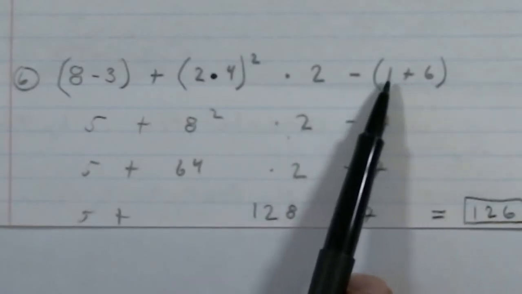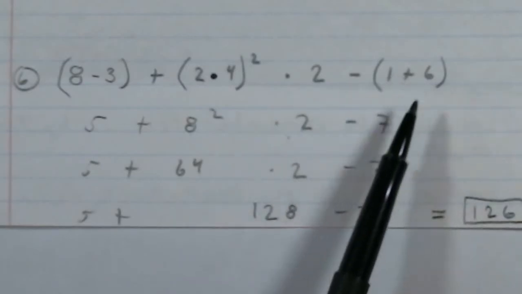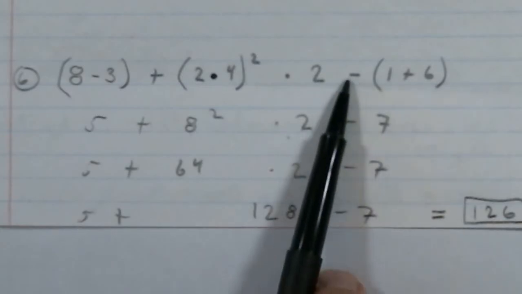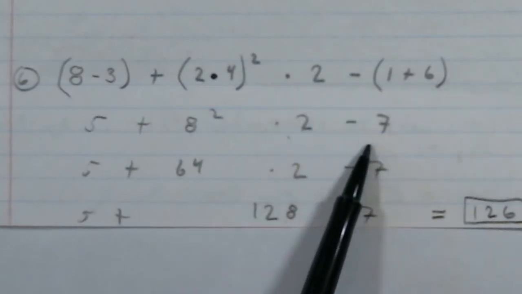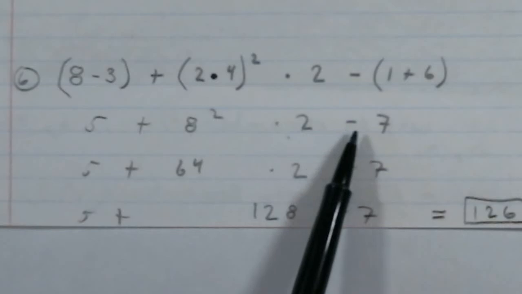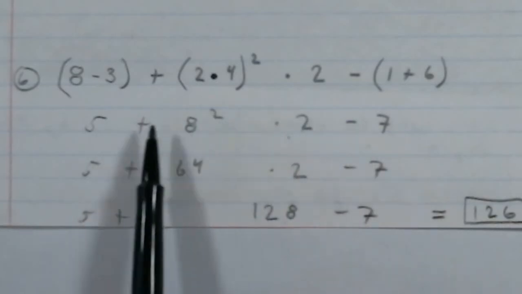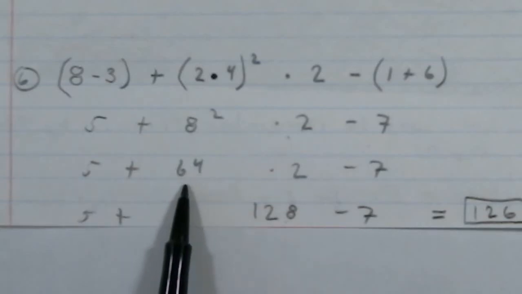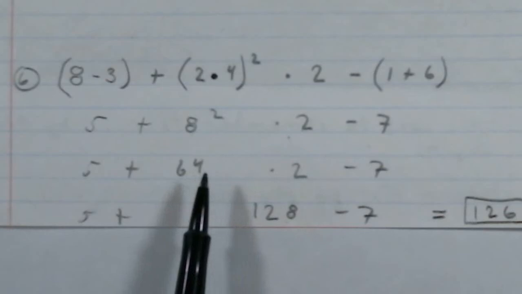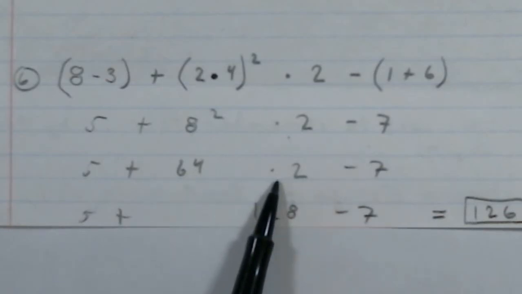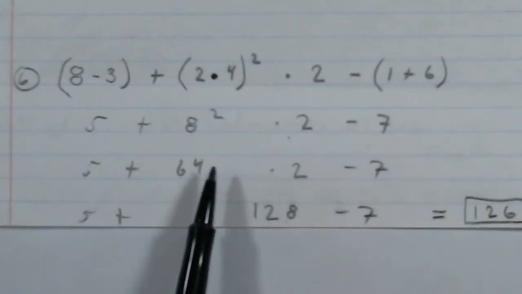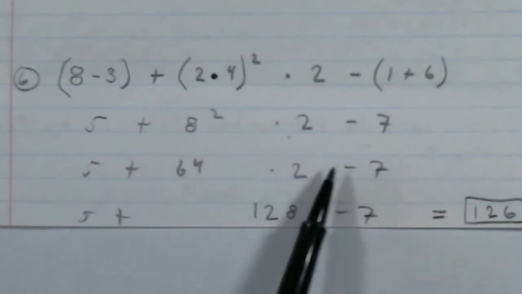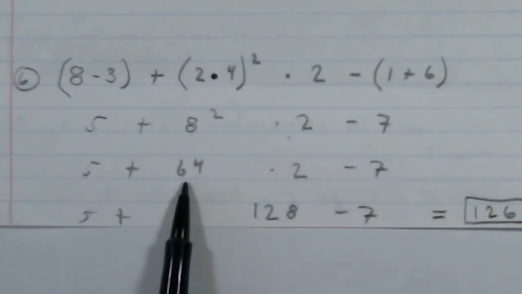I can do parentheses here: 1 plus 6 is 7, but the minus goes with the 7. Now the 5 goes down. 8 times 8 is 64, because that's the exponents, times 2 minus 7. The only operation I did in this line is 64.